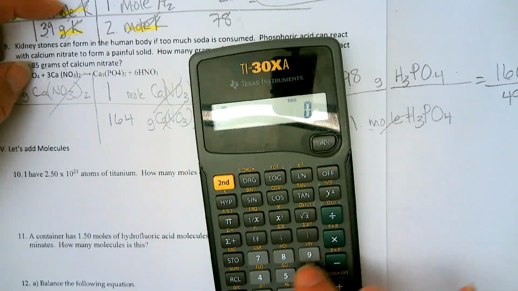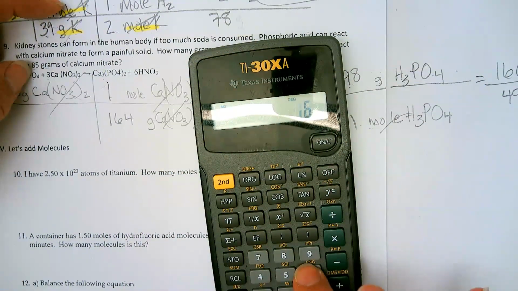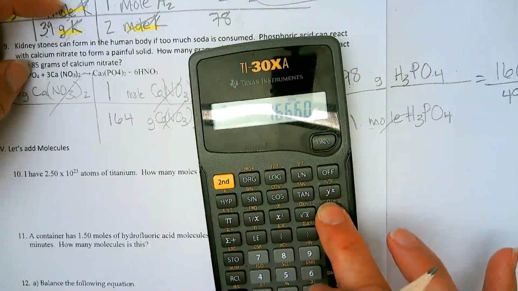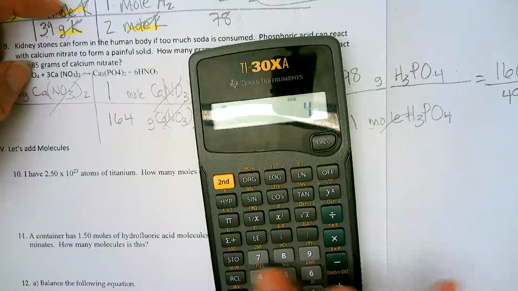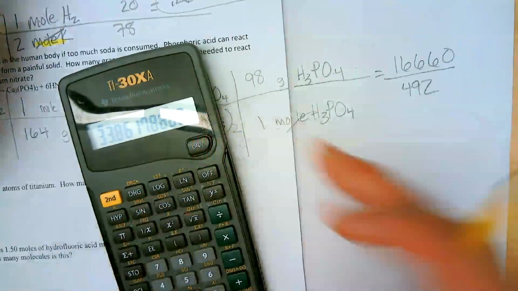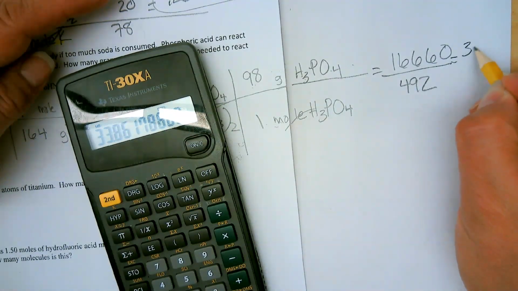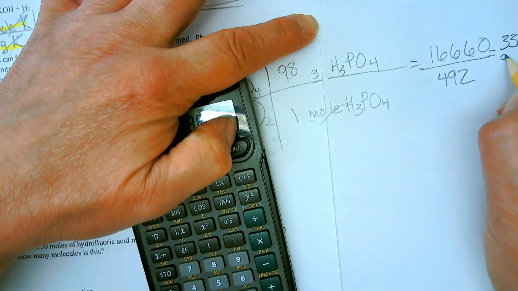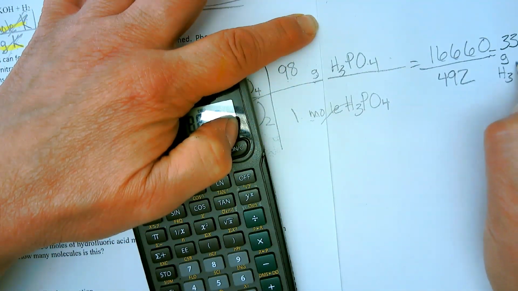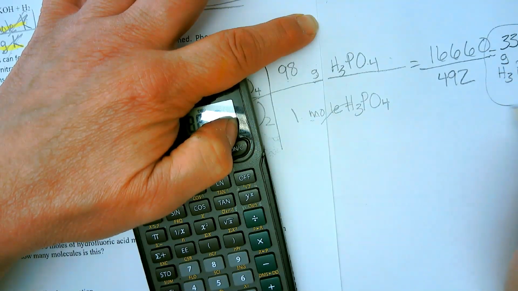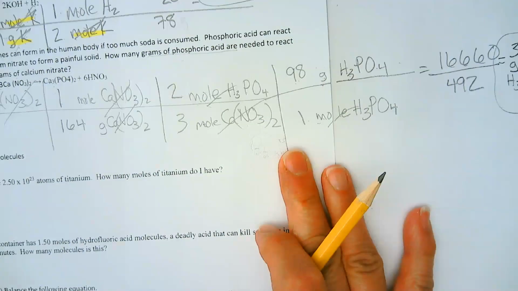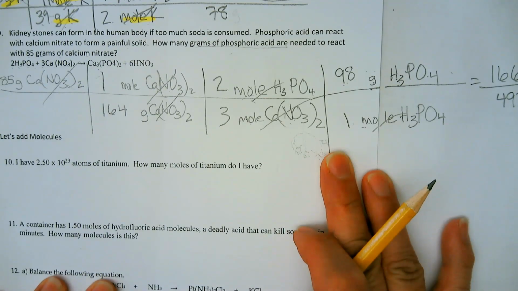And we divide. 16,660 divided by 492. So it should be like 32, 33. Okay, there we go. Good. So 33.9, and what's our unit? Grams of H3PO4. So there it is, right there, in all its beauty.